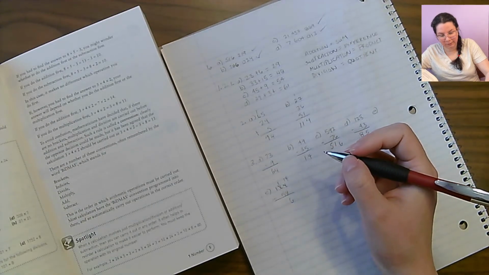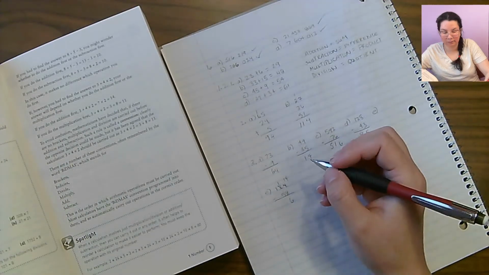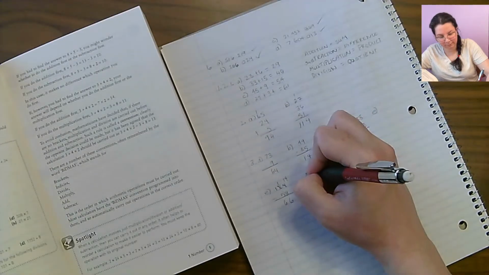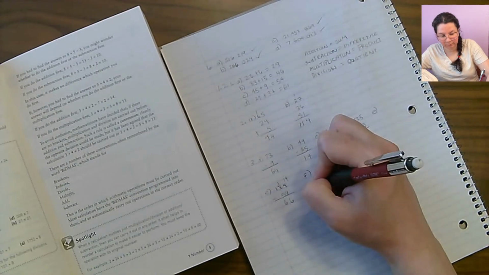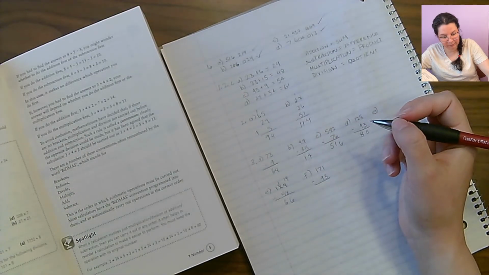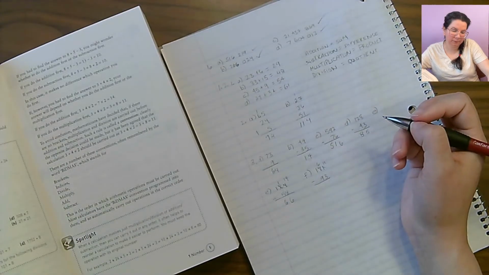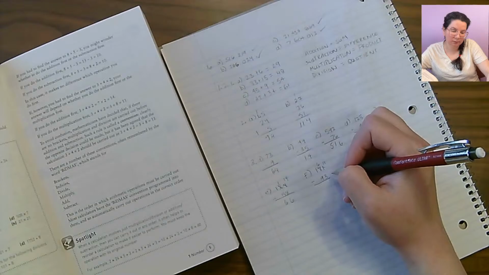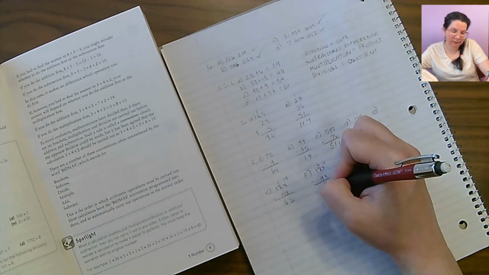And then 11 minus 5 is 6, 66. Okay, F. 171 minus 93 is what? So this would become a 6, this would become 11. So that would be 8, and then 16 minus 9 is 7.